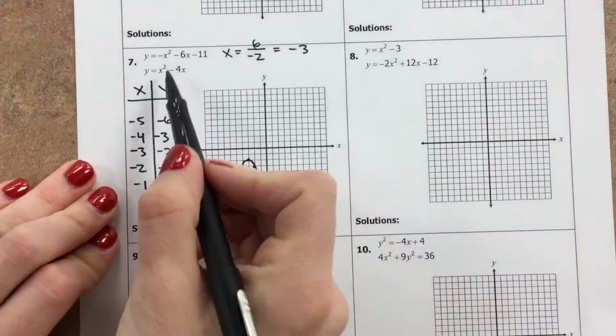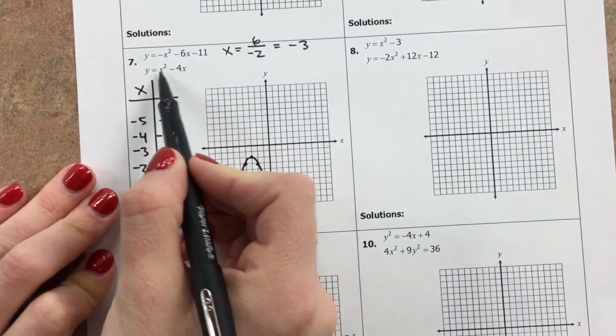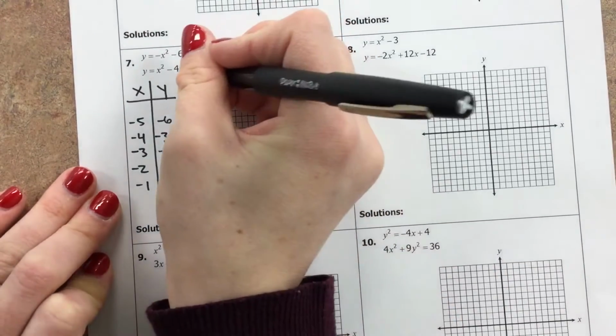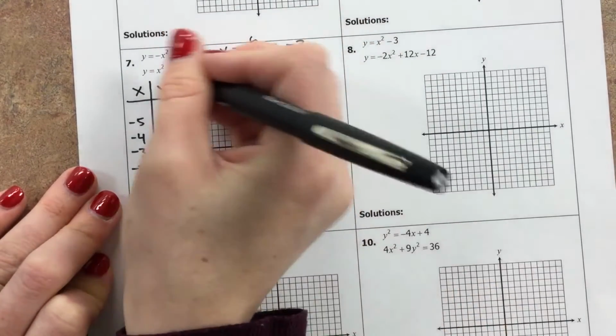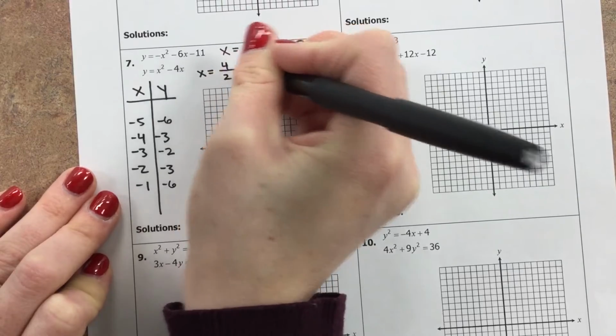All right, second parabola is this one right here. I have y equals x squared minus 4x. So start with my vertex. x equals negative b, so that's a positive 4, over 2 times 1. It ends up being 2.